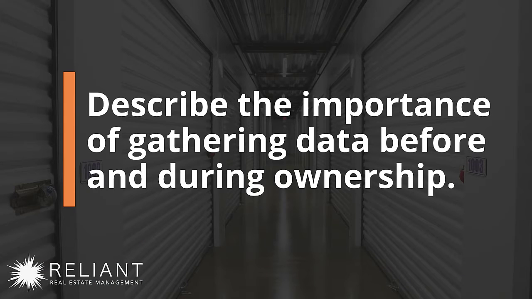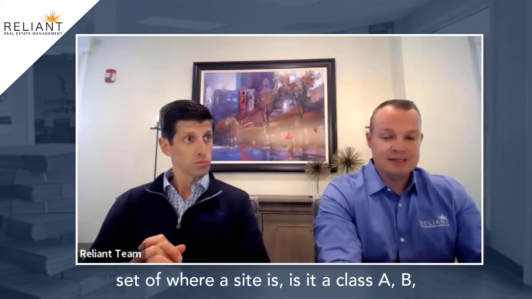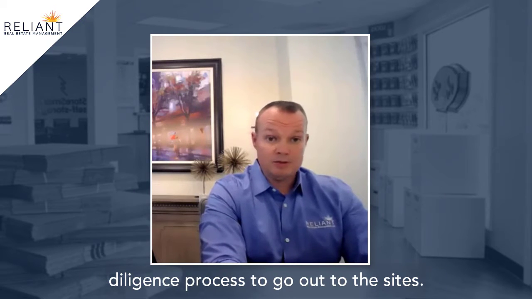When we go and try to acquire an asset, our director of acquisition and our underwriting team are going to physically do a comp set study. They're going to do it from their computers. They're going to scrape as many rates as they possibly can. They're going to make phone calls. They're going to try to figure out where a site falls, whether it's class A, B, C. Is it a mom and pop operator? Is it a REIT operator, an institutional operator? And then we even go as far as, during the due diligence process, to go out to the sites.